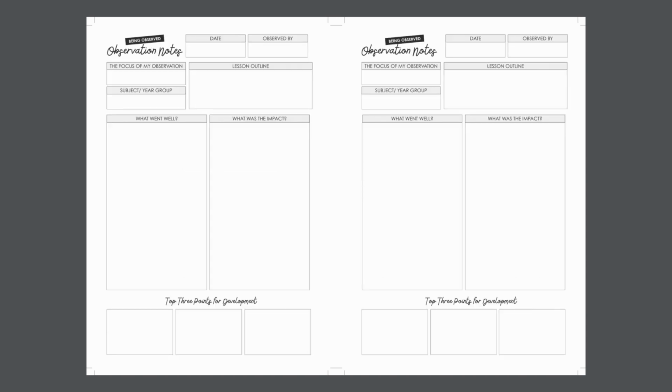There's then some observation notes pages. We've got 2 styles of these pages. The first one is for when you are being observed, so you can record what went well and what the impact was and any points for development.